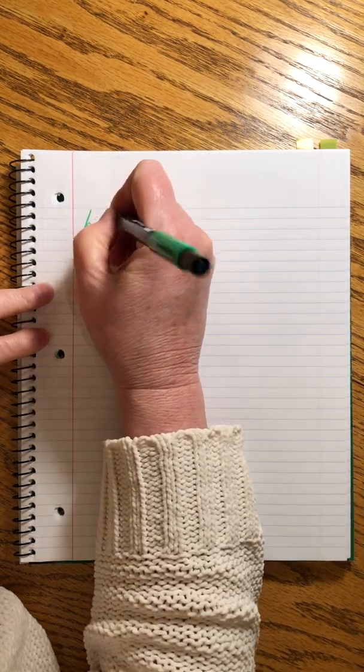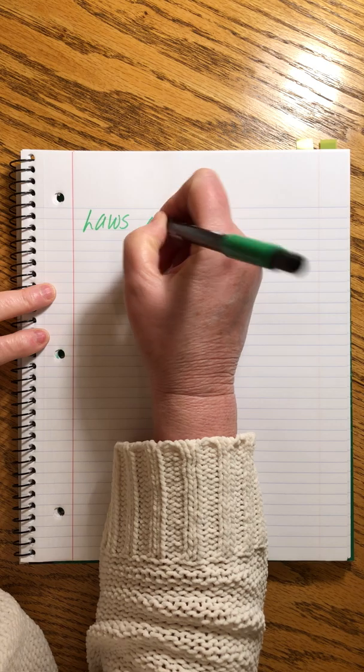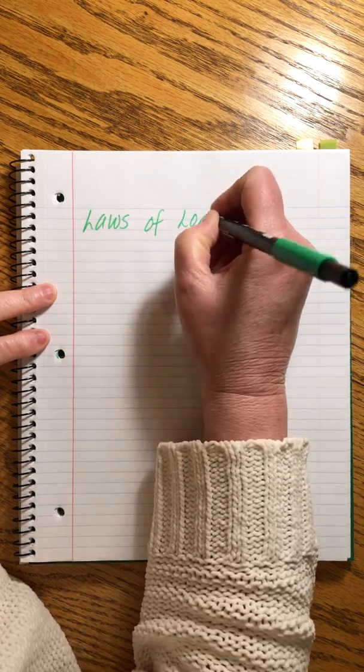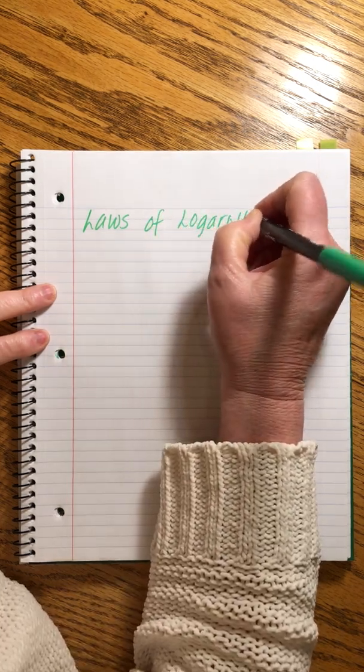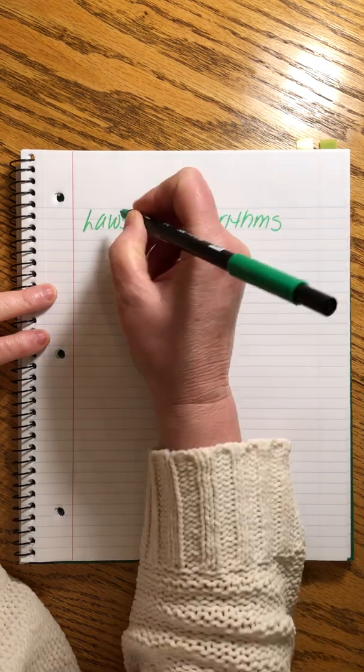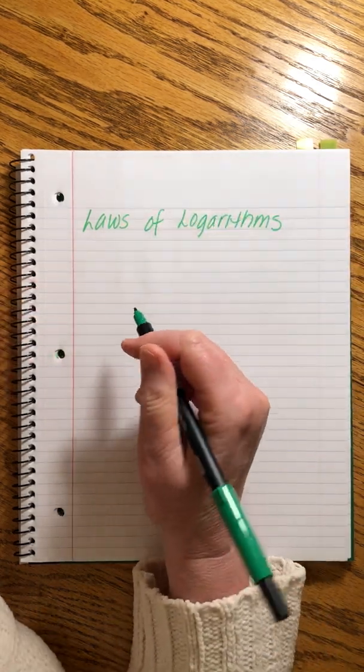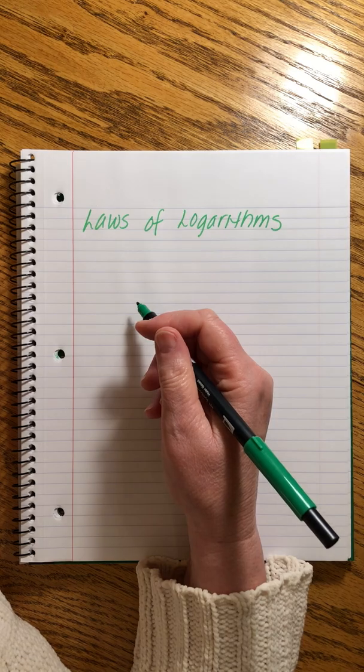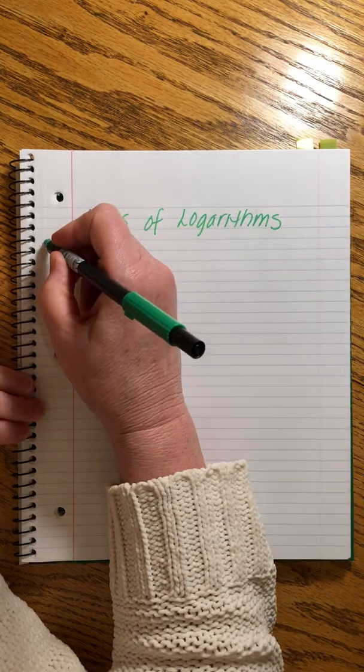Okay, now let's talk about the laws of logarithms. We talked about these last year, right at the end of the year, and you probably don't remember a ton. We say that logarithms and exponents are two sides of the same coin, right? So let me prove that to you.